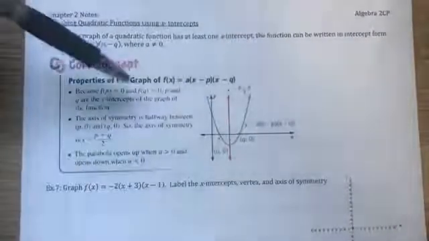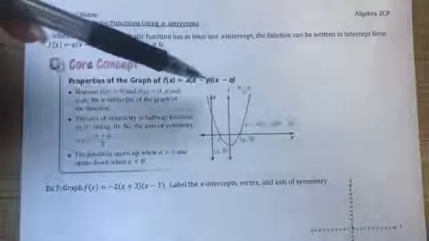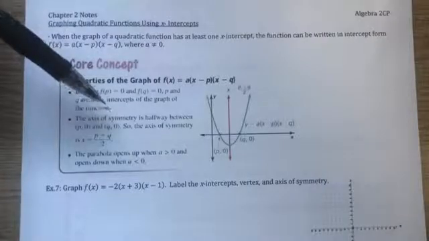And then same thing goes for our a values. When a is positive, or greater than 0, the graph opens up, and when a is negative, or less than 0, the graph opens down.